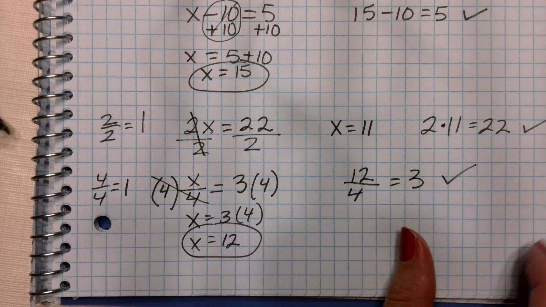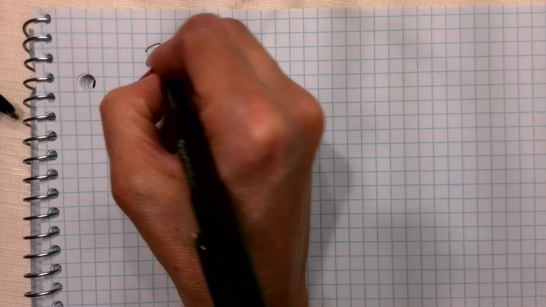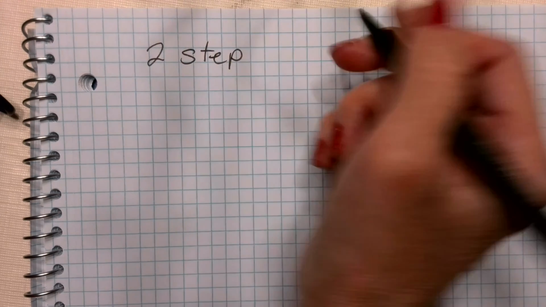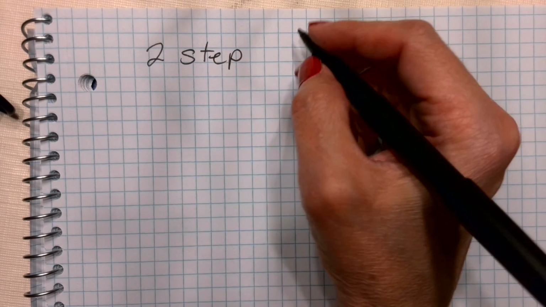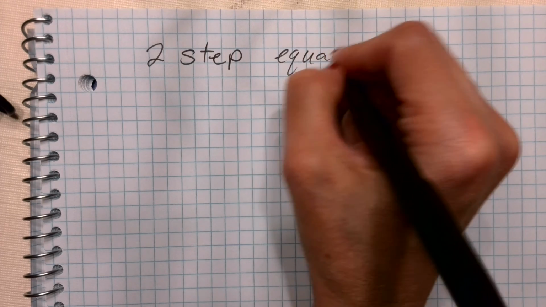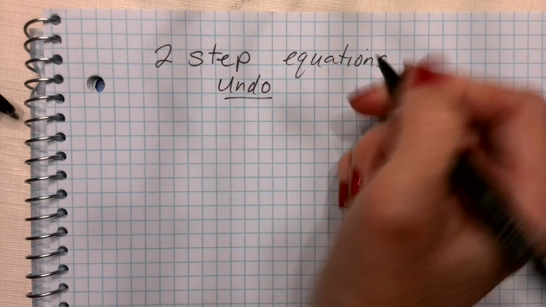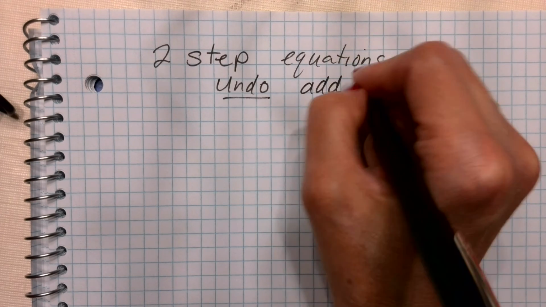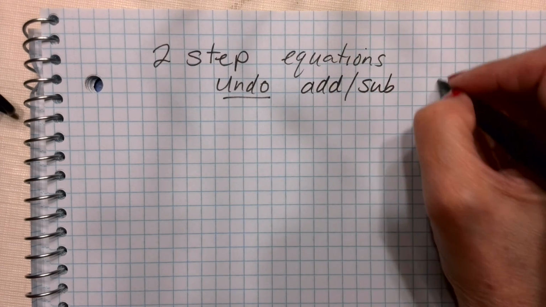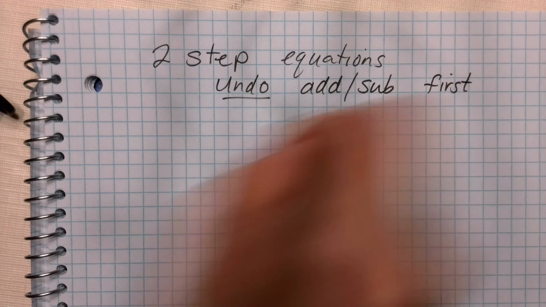Moving on to the two-step equations. The two-step are very similar to the one-step. It's just you have to do something first to get to the one-step. So on a two-step equation, you want to undo or get rid of addition and subtraction first. You need to undo those first.